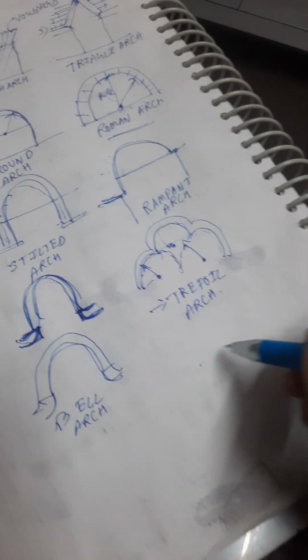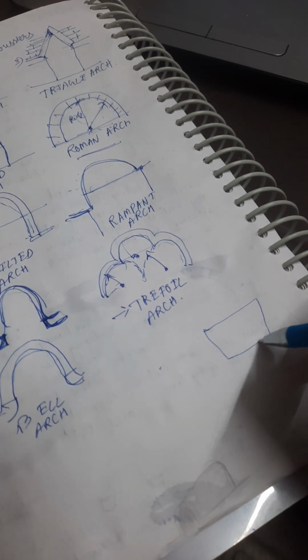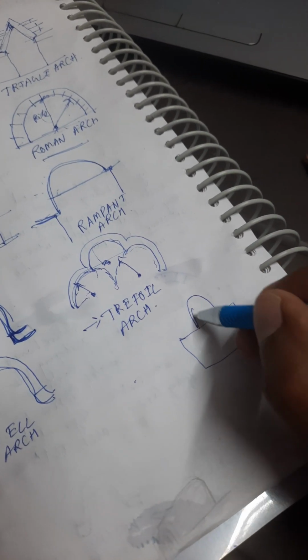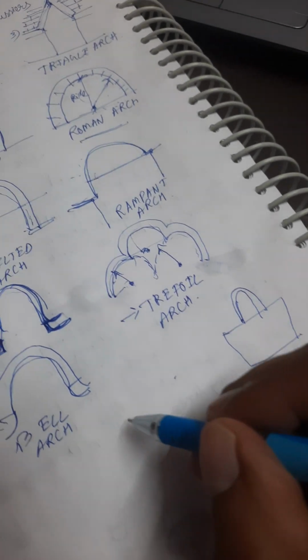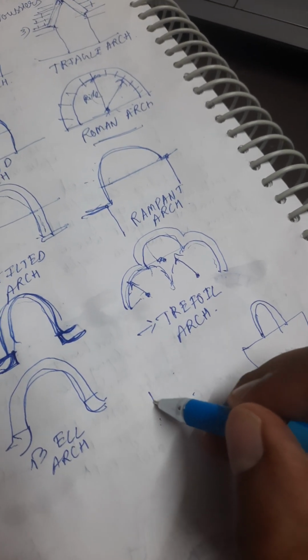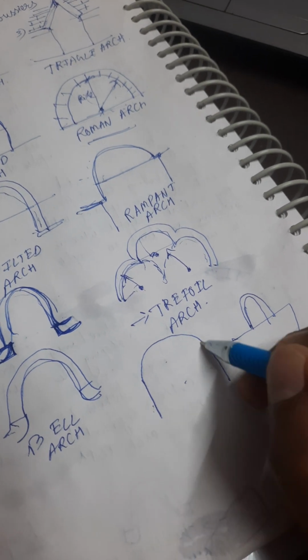One more arch. Normally we will say a basket. How will the basket handle be? So this will be like this. The basket handle arch is also there. So in this particular arch, this will be like this.